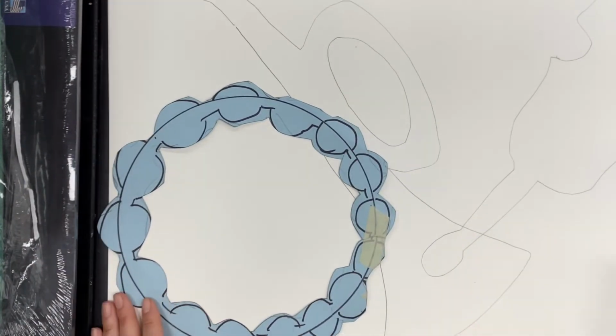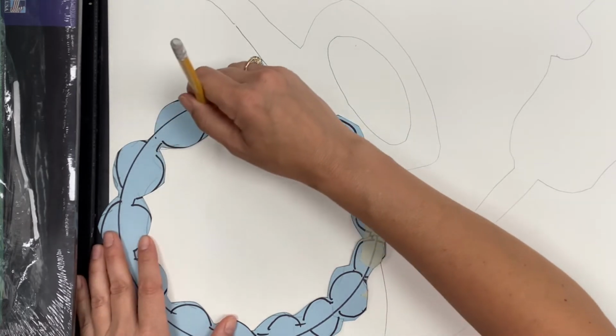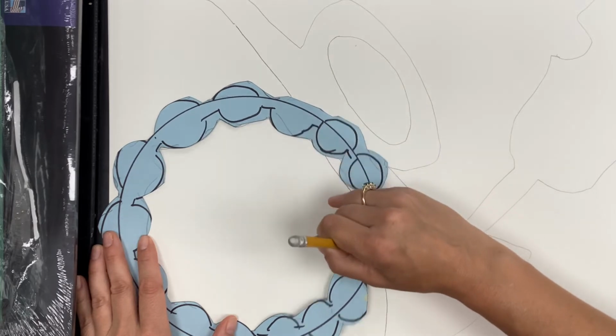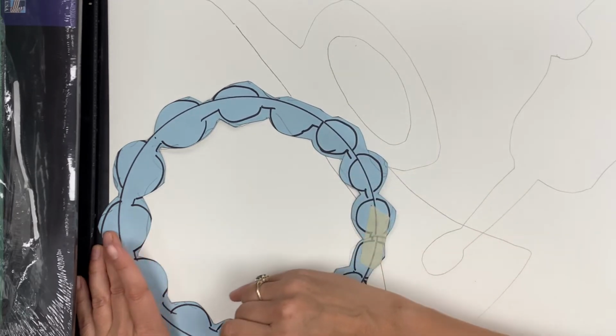Angular, abstract. So a thing can be abstract, but you can still recognize it. Or a thing can be abstract and you can't recognize it.